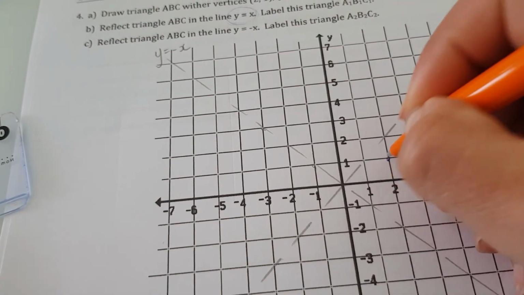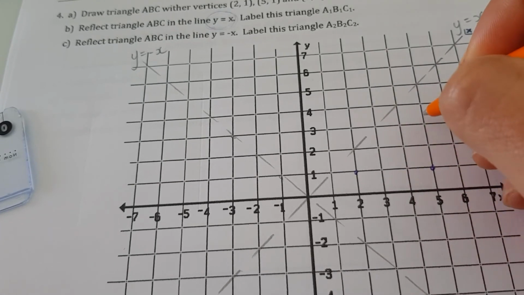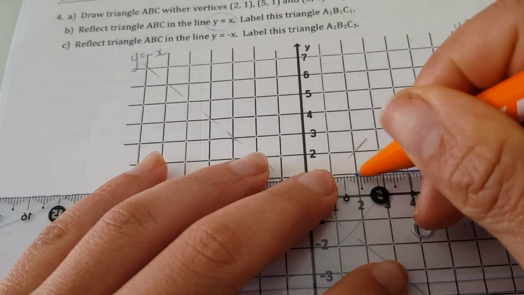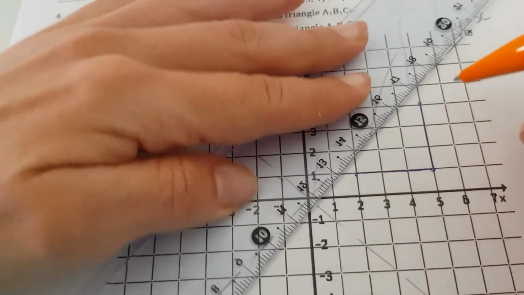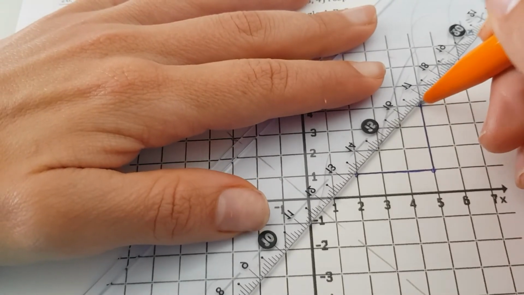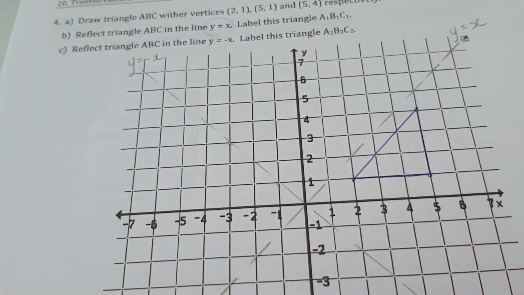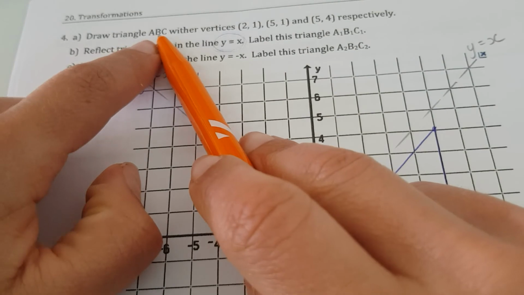2,1, 5,1, 5,4. So we have this triangle over here. Okay, and that should be labeled as triangle ABC.